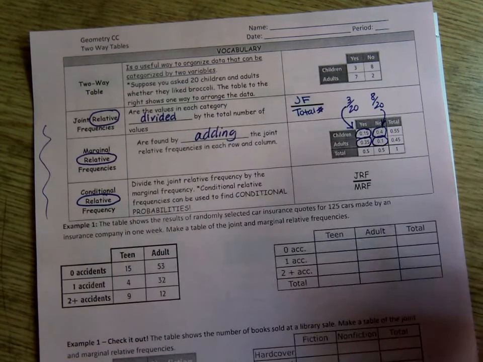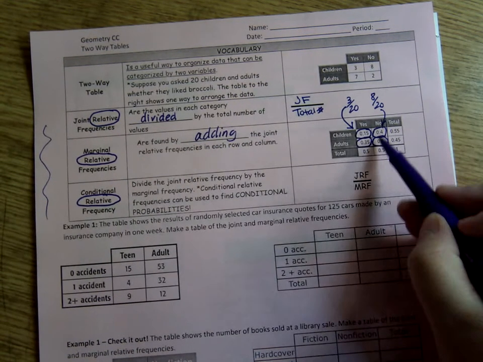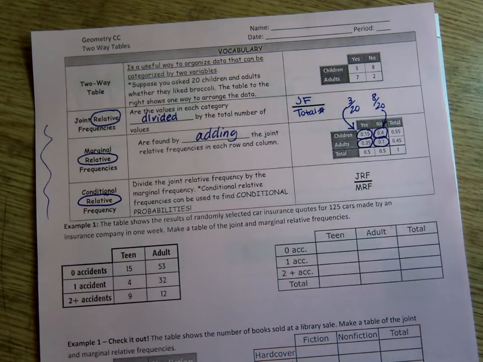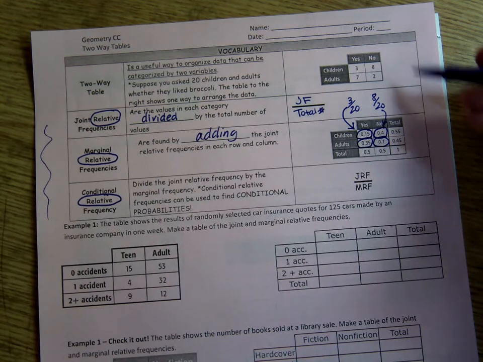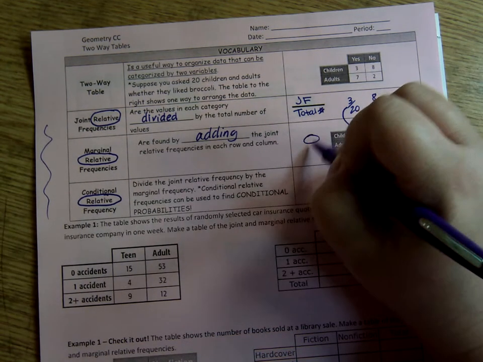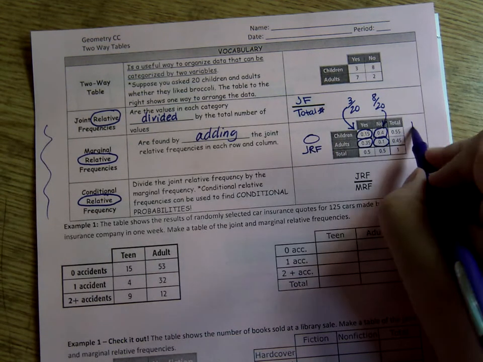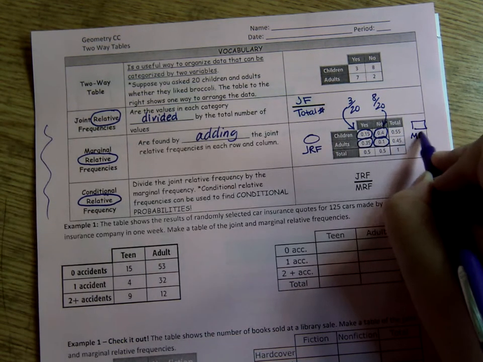Adding the joint relative frequencies that we just found in each row and column. I circled the joint relative frequencies in this table. I'm going to say circle joint relative frequency. I'm going to box my marginal relative frequencies.